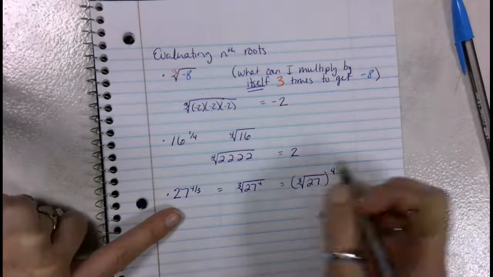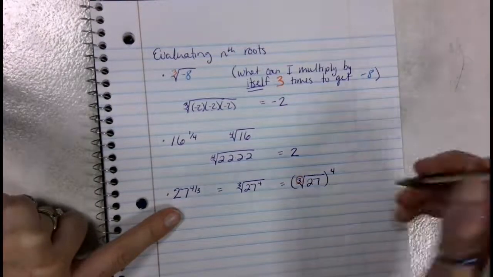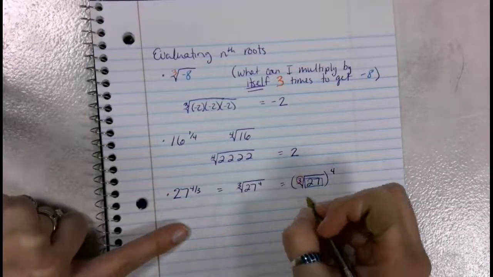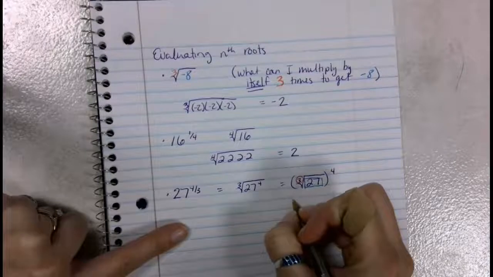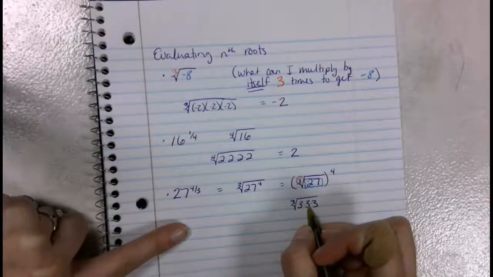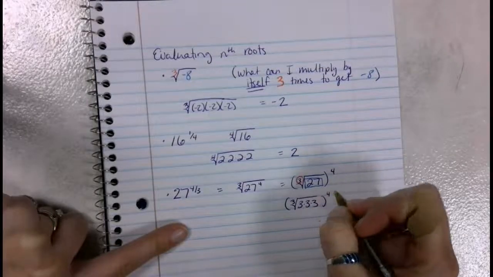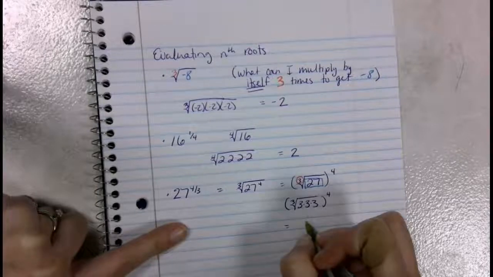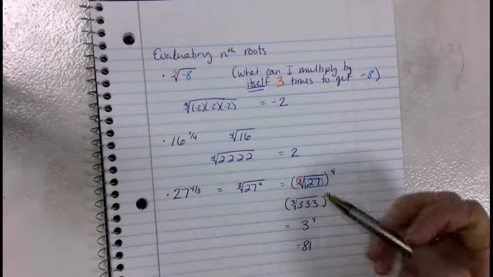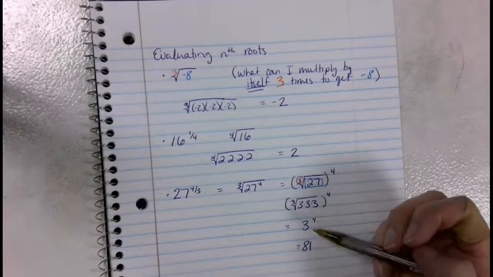What can I multiply by itself 3 times to get 27? I'd have the cube root of 3 times 3 times 3, because 3 times 3 is 9, times 3 is 27, and I can't forget the 4th. So this equals 3 to the 4th, which equals 81. This is how we can use these properties and rules to evaluate and simplify as far as we can.